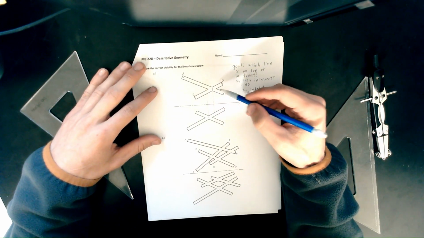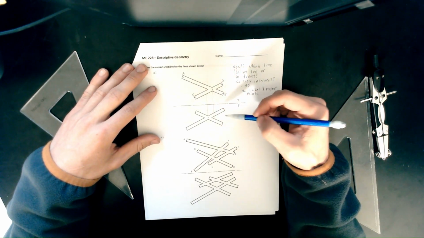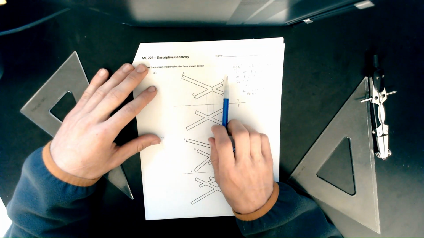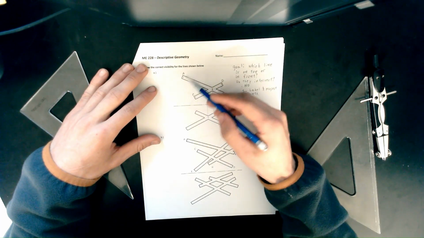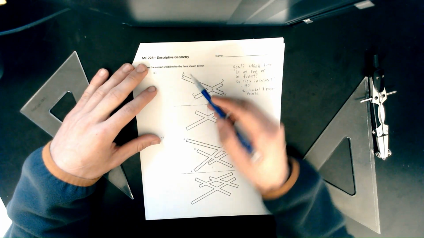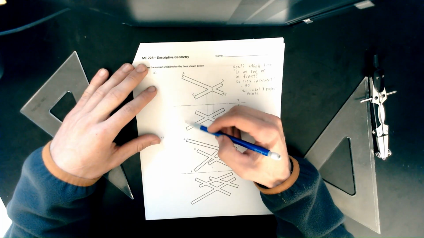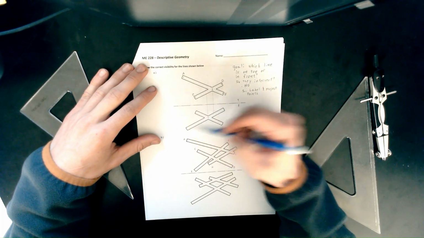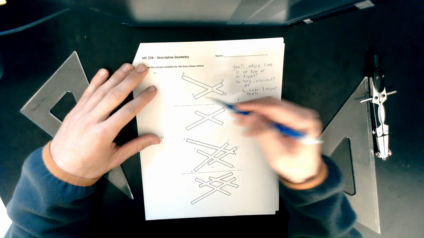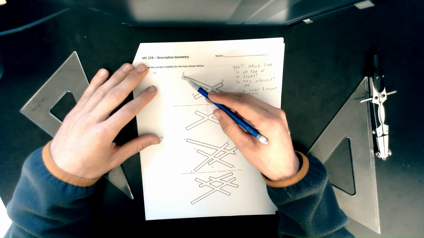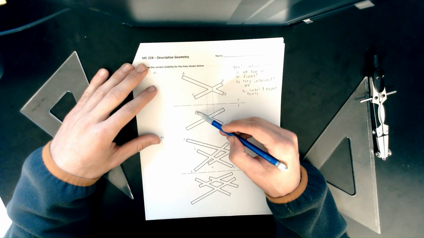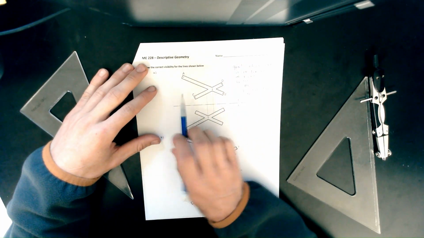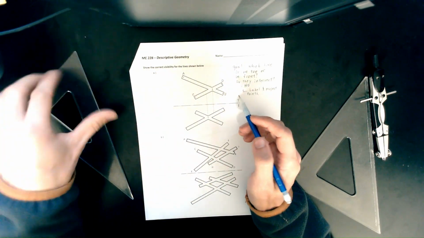Well, when projecting across a fold line, the width dimension between the front and the top view are conserved, meaning that a point here has to lie along a vertical projection line between the two views. That means that the only option I have for A is this point here. A cannot be here because it doesn't line up horizontally with this point.